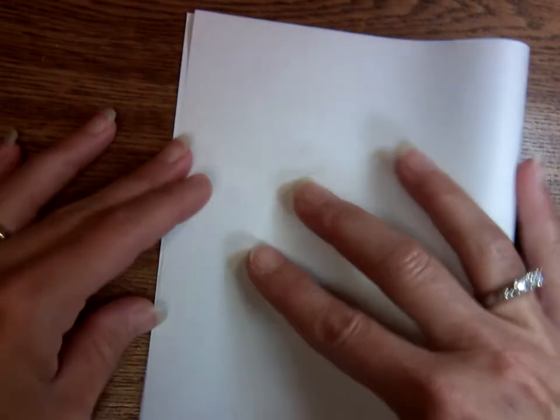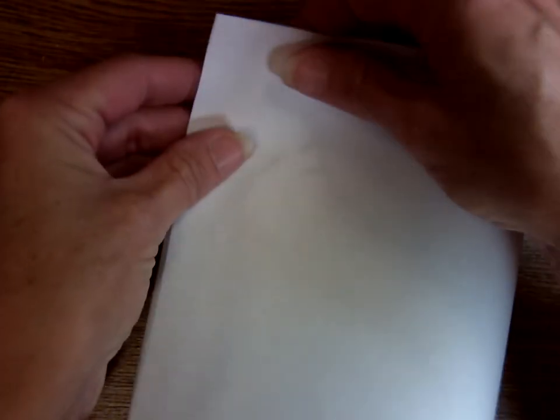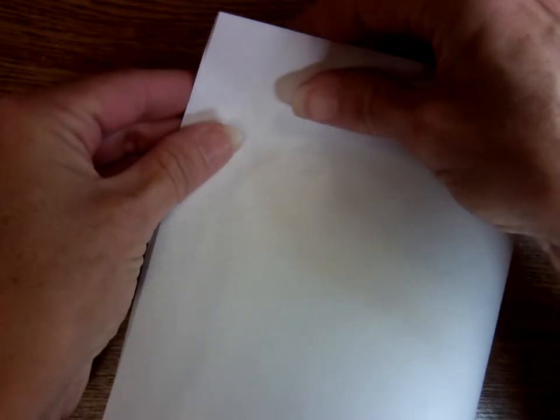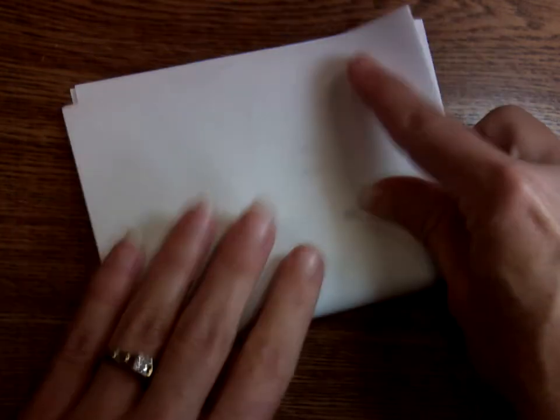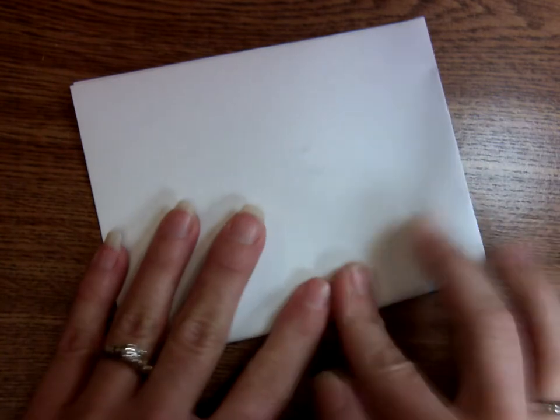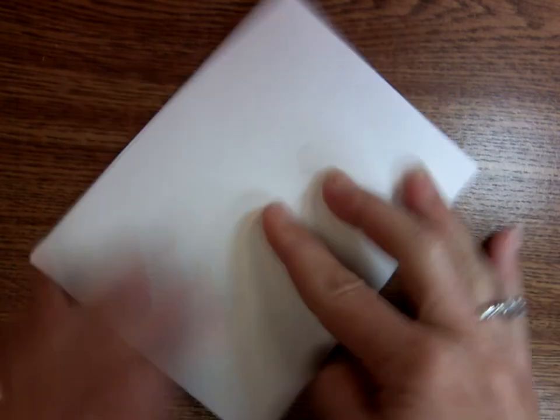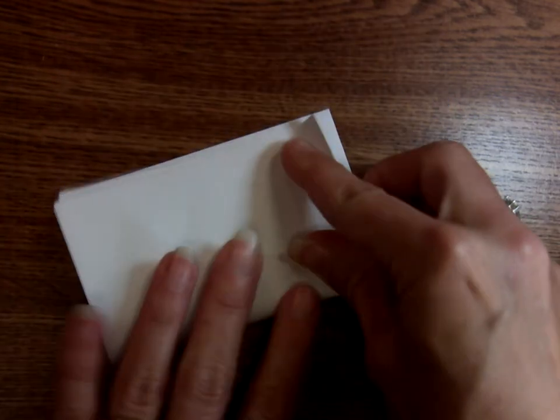So you're going to take an 8.5 by 11 piece of paper, and you are going to fold it hamburger style. Go ahead and fold that hamburger style. Okay, there's my paper and it's folded hamburger style. You're going to do that again, fold it again hamburger style. And then you're going to do it one more time, folding it hamburger style.